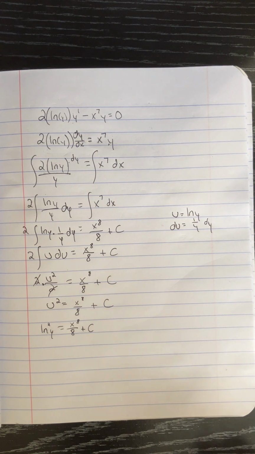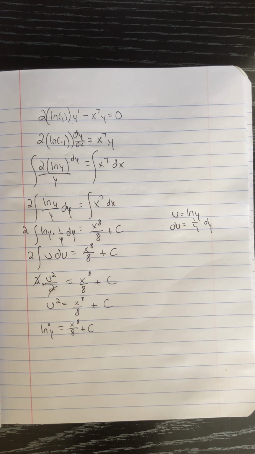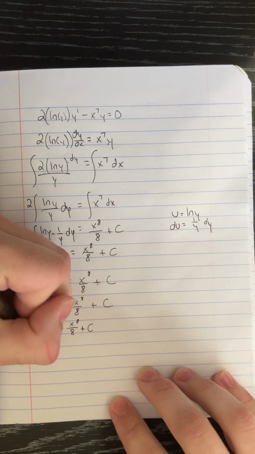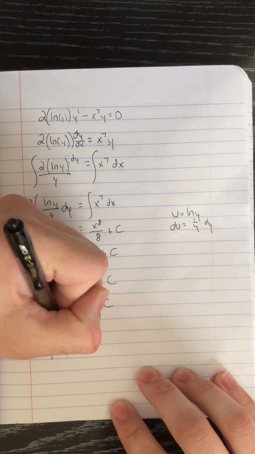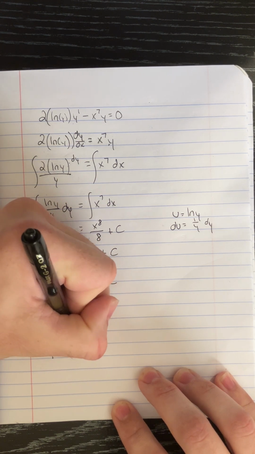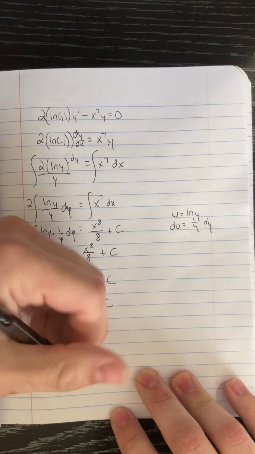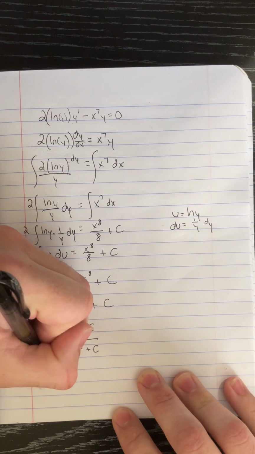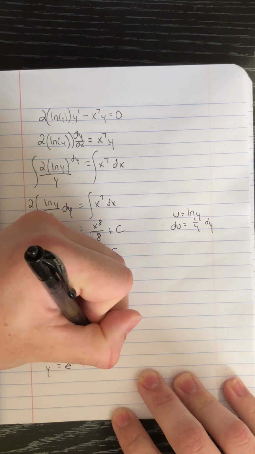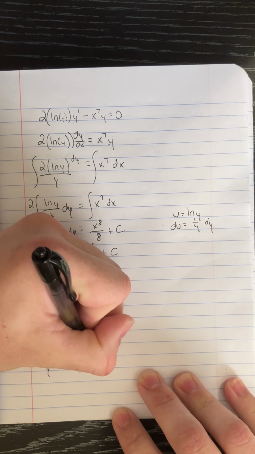And then just to finish off this solution, we just need to take the square root of both sides and then raise both sides to the power of e. On the left side, that'll cancel out the natural log. On the right side, it'll be e raised to the power of the square root of what's currently on the right side. So that's the natural log of y is equal to the square root of x to the 8th over 8 plus c. And then we raise it to e. Natural log will cancel, so we'll have y is equal to e to the power of the square root of x to the 8th over 8 plus c.